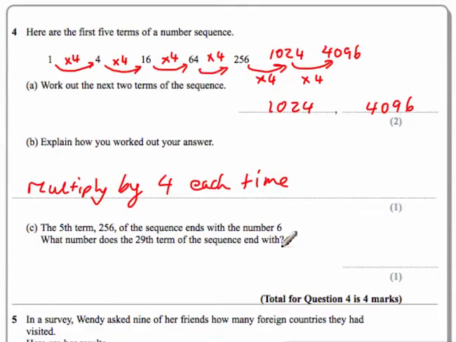Okay, now a lot of people here would just keep counting up until they got to the 29th term. And with luck, they wouldn't make a mistake, and they'd find out what the 29th term was, and then they'd find out what number it ended with. Okay, that seems to be a logical way of doing this. There is an easier way, though.